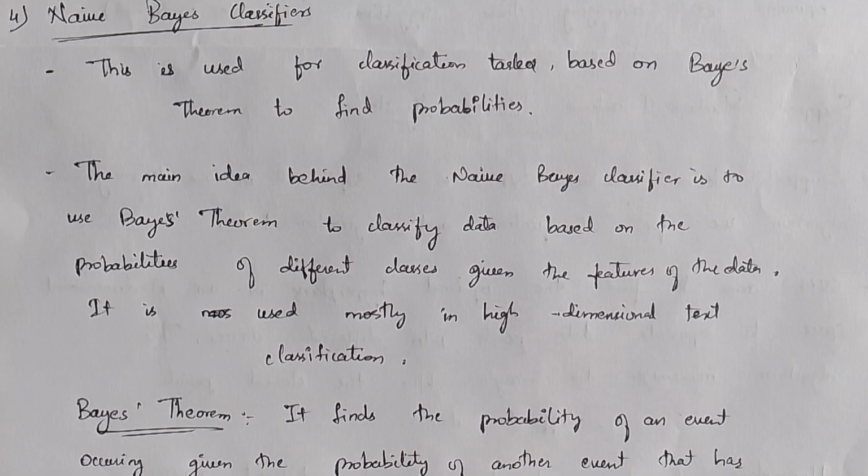Basically, the naive Bayes classifier is based on Bayes theorem, which means here we are going to find the probability of an event occurring, given the probability of another event which has already occurred. So this is the basics of what naive Bayes classifiers are.